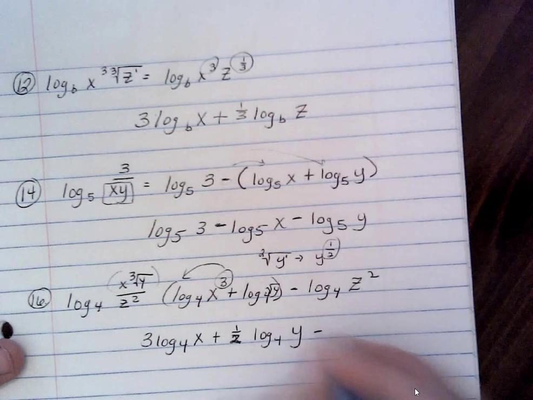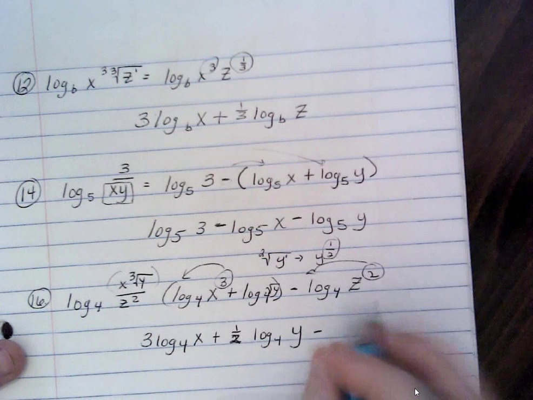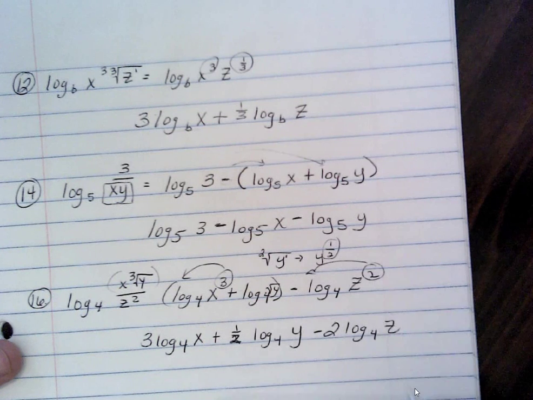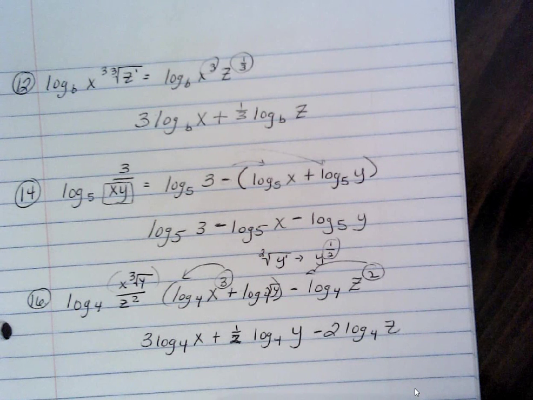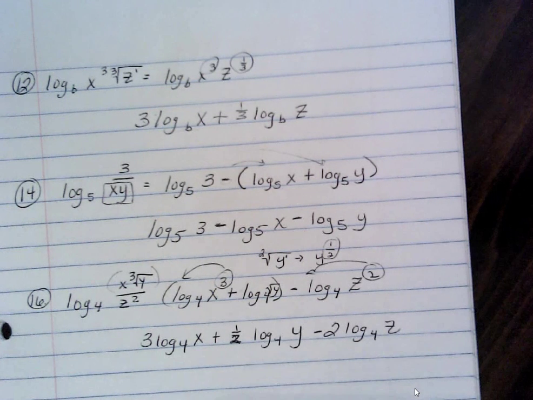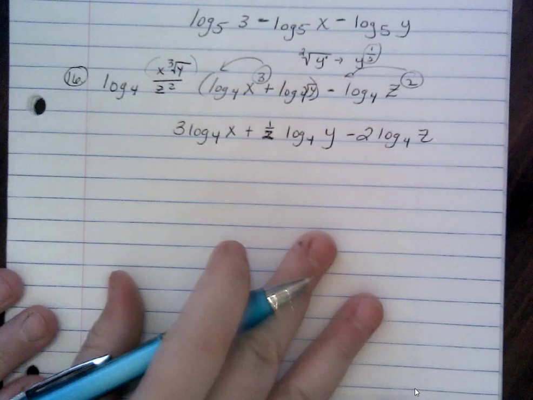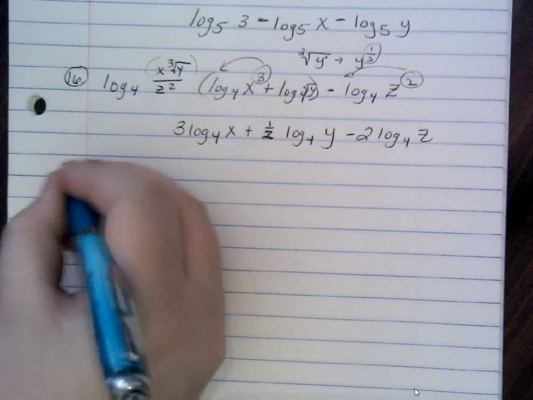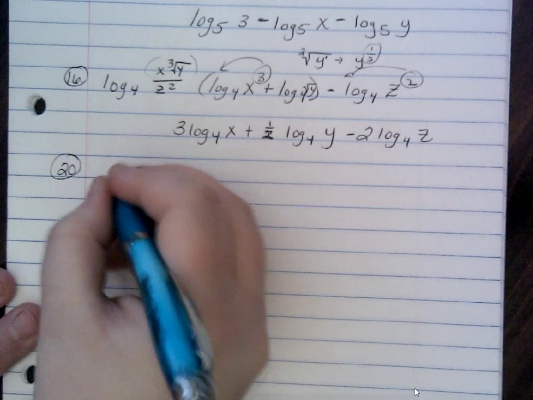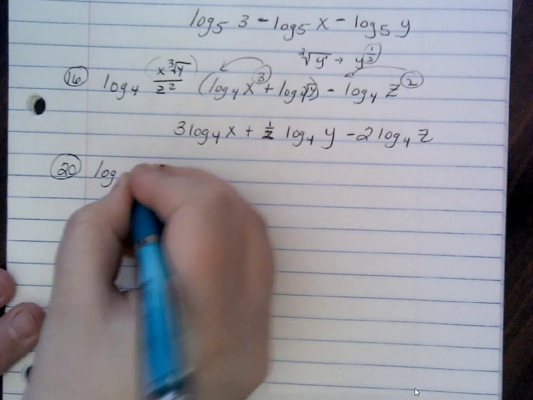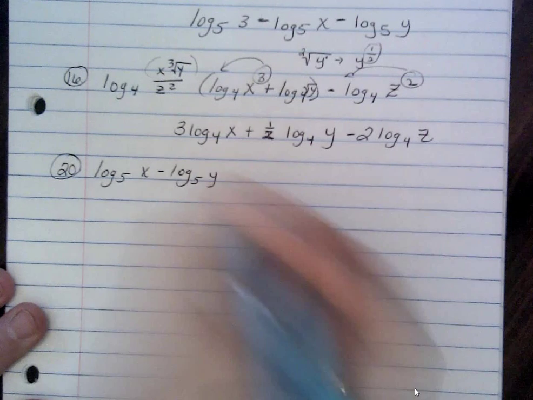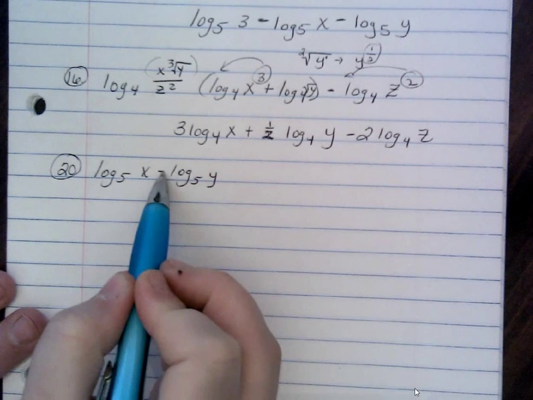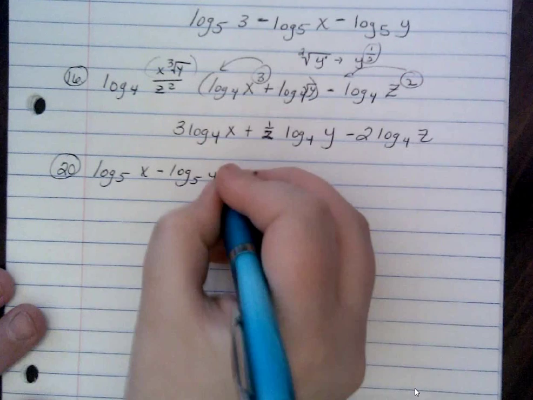Minus, I'm going to put this 2 out in front of the log, so 2 log 4z. Okay, so now on the next set of problems, 20 through 28 even, we are actually going to be condensing these logs. So when we look at problem number 20, we have log 5 of x minus log 5 of y. So when you're subtracting these, remember the operation that goes with subtraction is division.